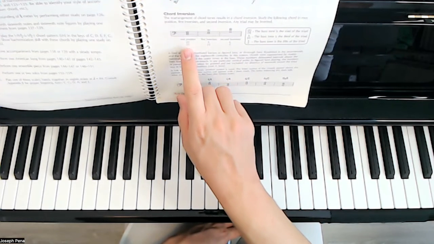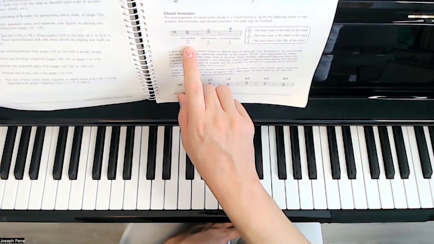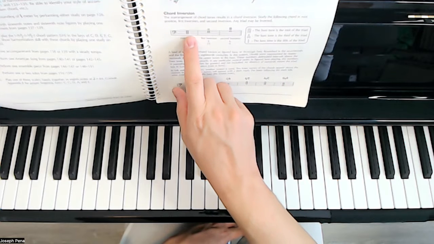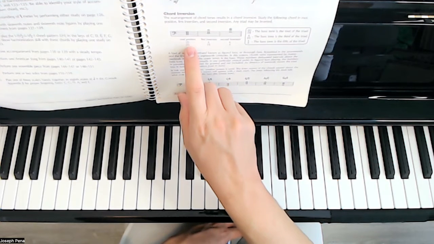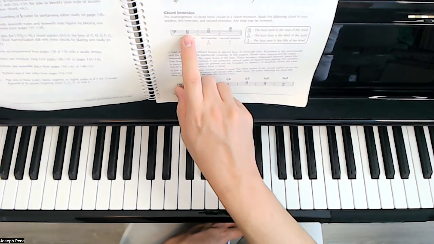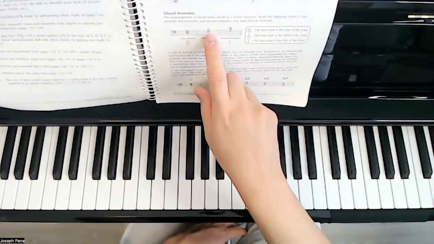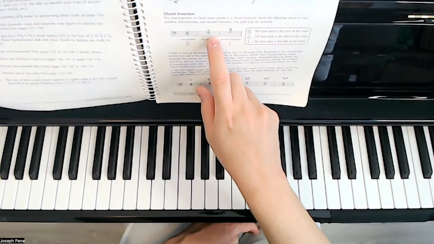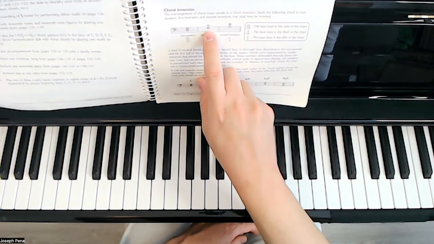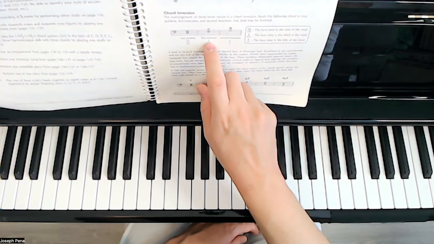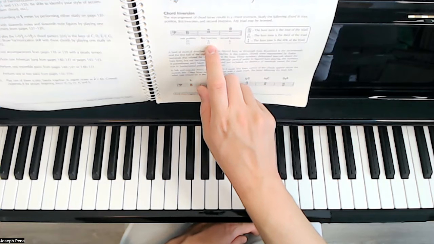In root position, the figured bass courtesy numbers are 5-3, meaning from the bass note there is a 3rd above that, and then a 5th above that, in that order. Next, first inversion. The bass is now the 3rd. The figures are 6-3.